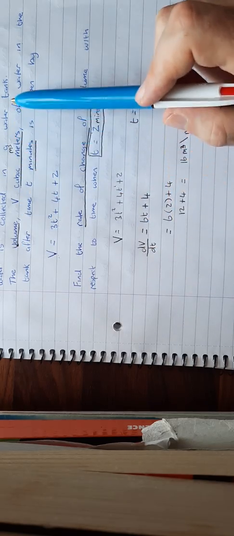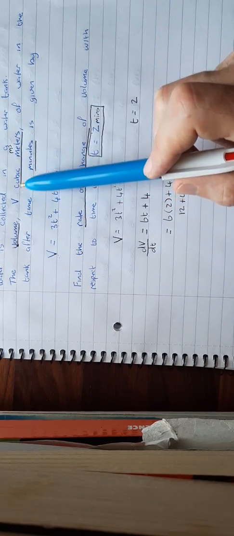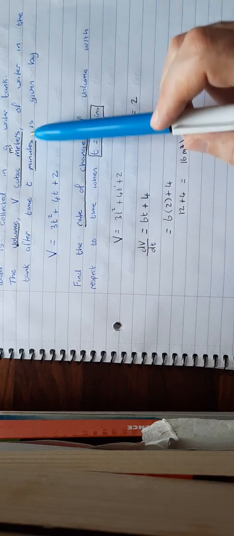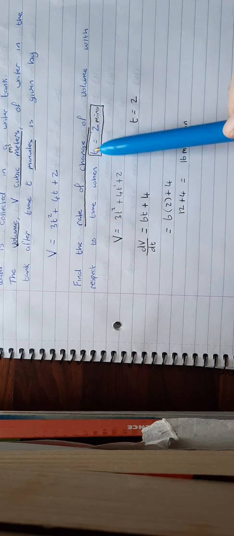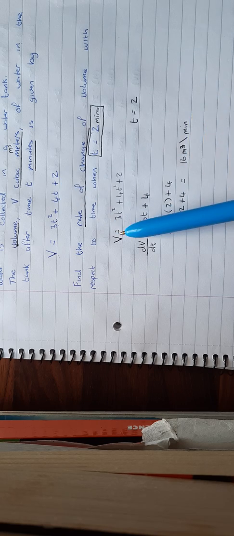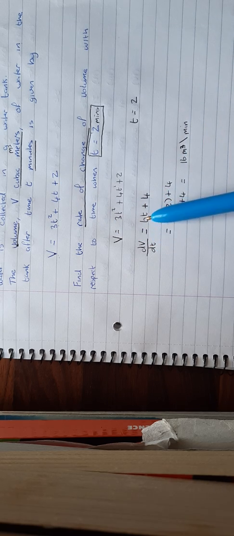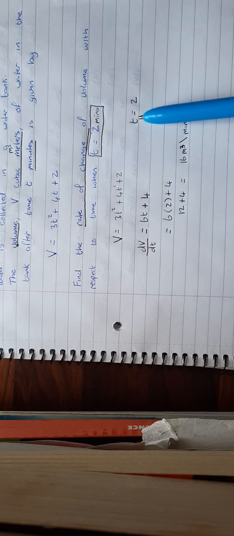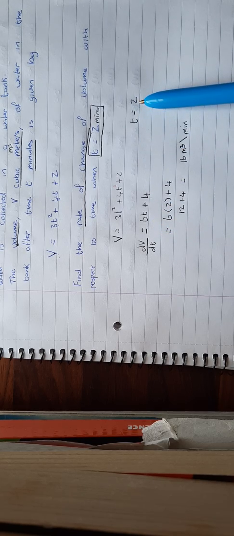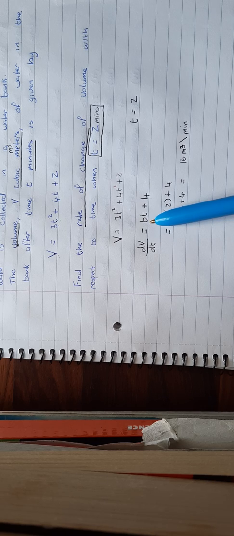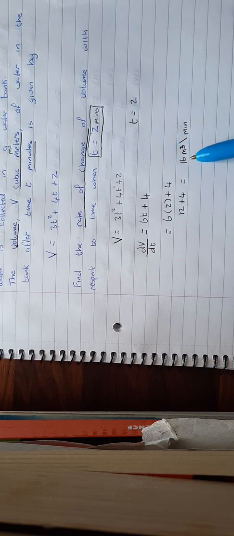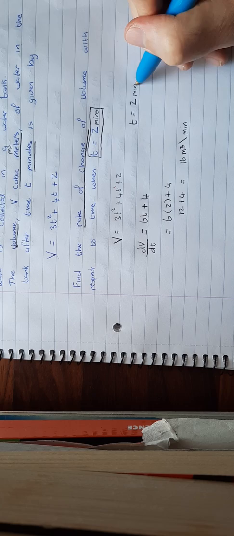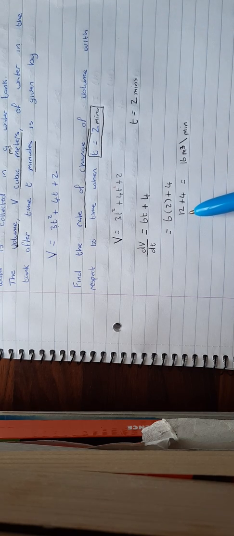So water is collected in a water tank. The volume V, in cubic meters, of the water in the tank after time t minutes is given by this expression. Find the rate of change of volume with respect to time when the time is 2 minutes. So we take our expression, we differentiate it, and we get this expression which tells us the slope at any particular time point. We're interested in the 2 minute time point, so we substitute that value into this expression, we work this out, and that tells us that when time is 2 minutes, the rate of change of the volume is 16 cubic meters per minute.